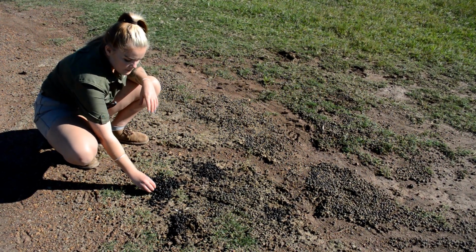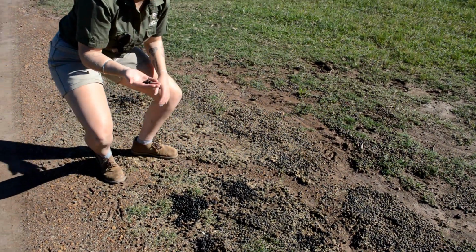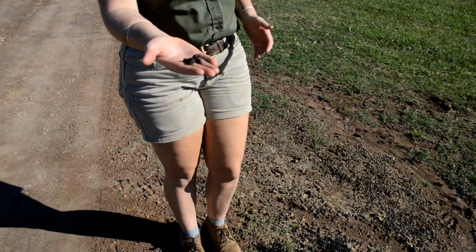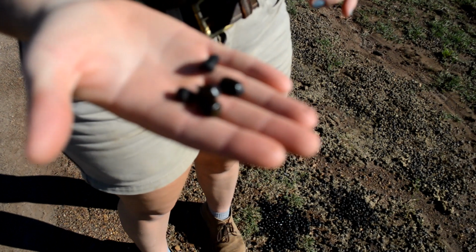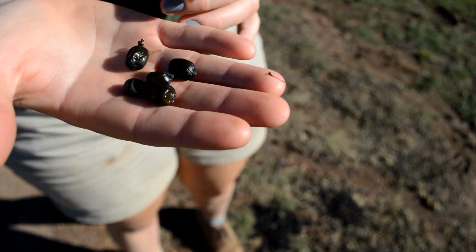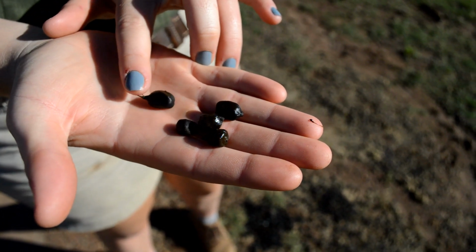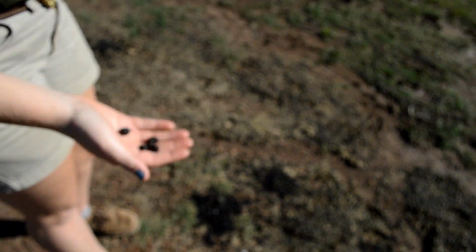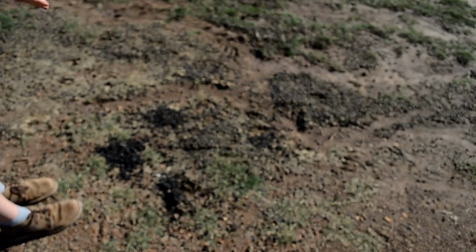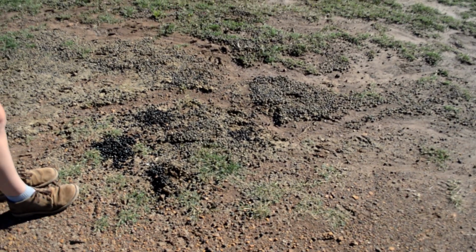This is what the majority of antelope dung looks like. There will be small variations, like this is blesbok, and then impala will be slightly smaller. It's very, very fresh, as you can see the shine on it.